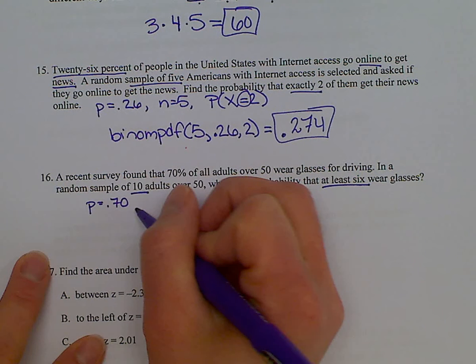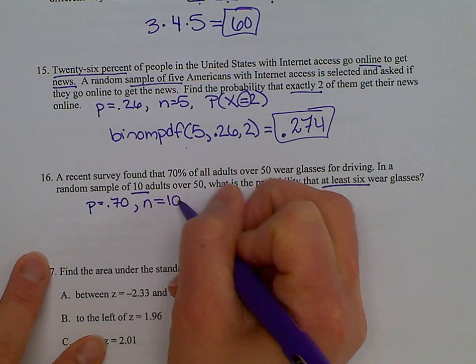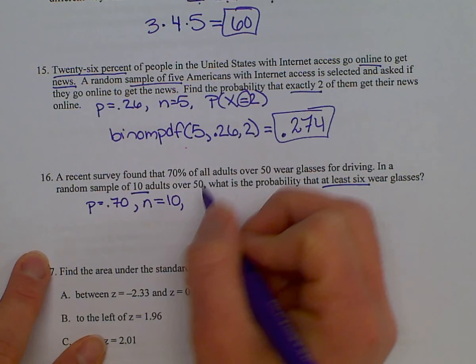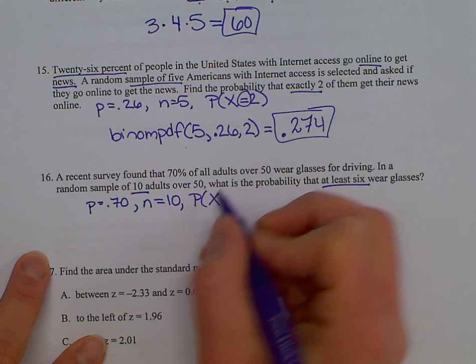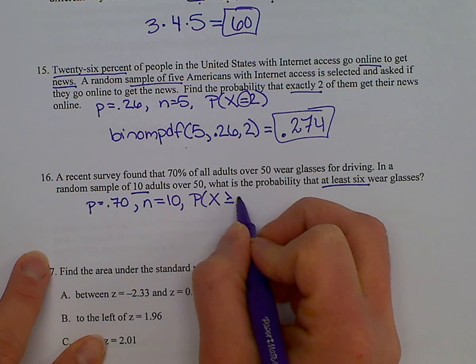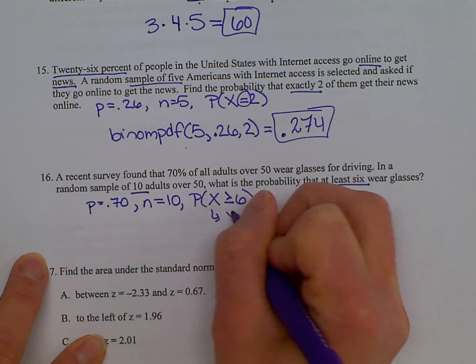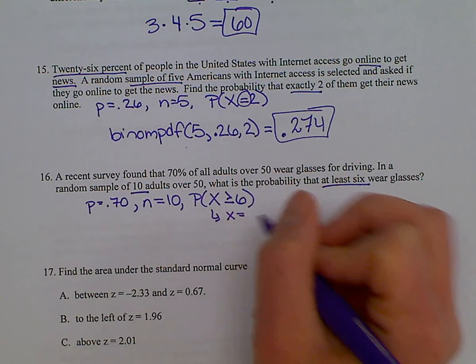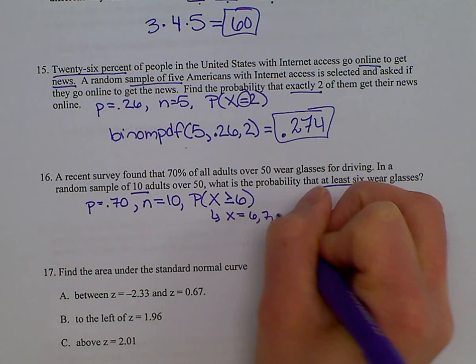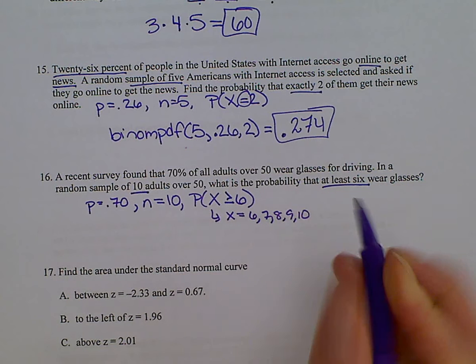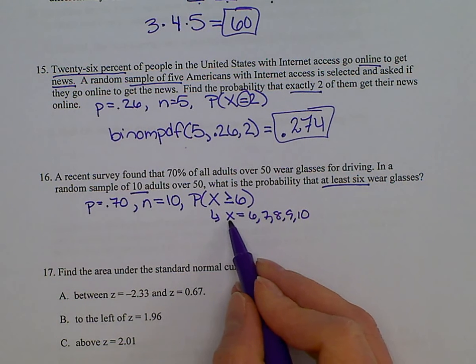We take a sample of 10, and it says at least 6. At least 6 means we want to be greater than or equal to 6. So this means we want x to equal 6, 7, 8, 9, and 10, because x could take on any value 0 through n. N is 10.